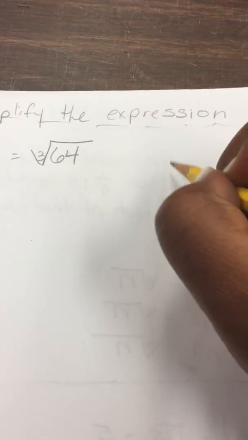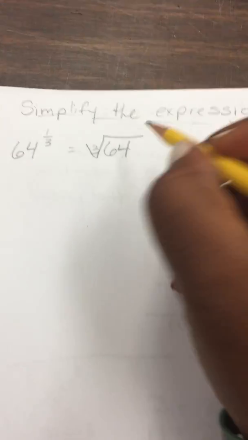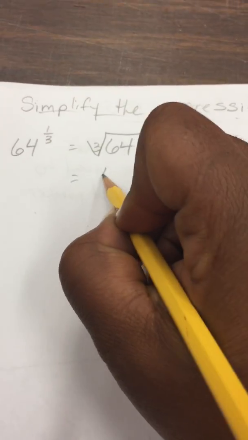Now, you could do it the long way by asking yourself, what number multiplied 3 times will give me 64? Well, 2 times 2 is 4, times 2 is 8. Nah. 3 times 3 is 9, times 3 is 27. Nah. 4 times 4 is 16, times 4 is 64. Wow, that really does work. So that would equal 4.